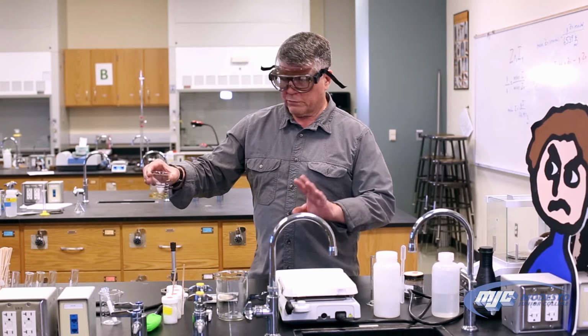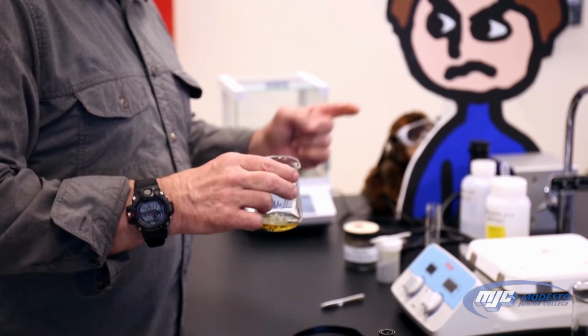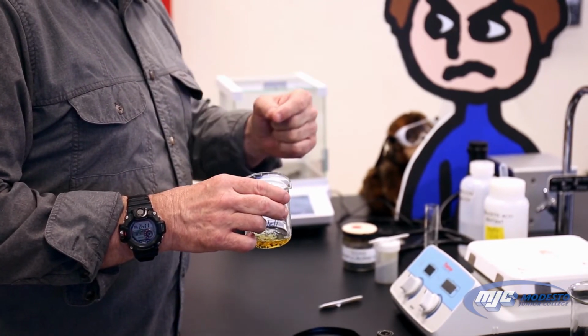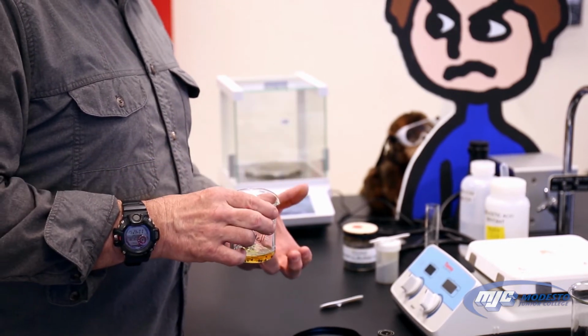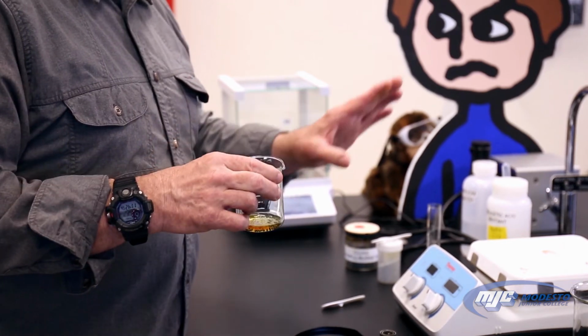Now, we're going to set that aside and let it react. But we'll know when this reaction is finished because, remember, the iodine is the limiting reactant, and the iodine is what gives the solution that color. Well, once all of the iodine has reacted, this solution will be clear again. It'll look just like water.